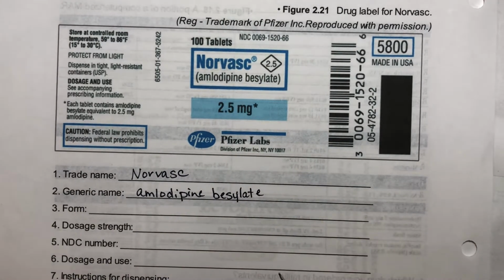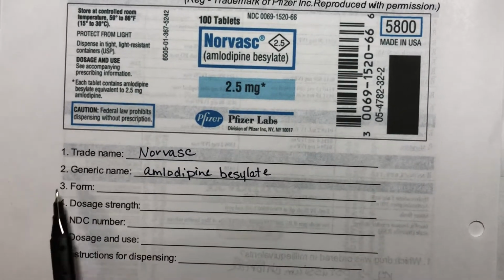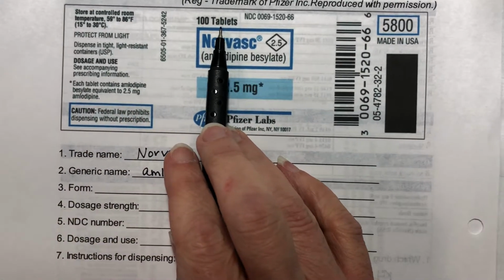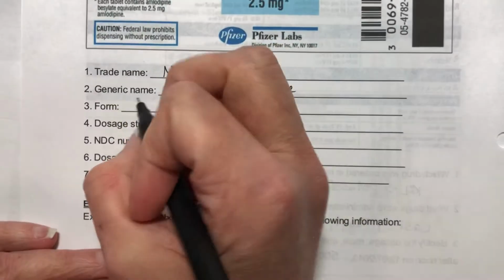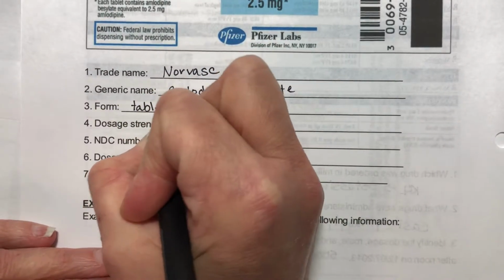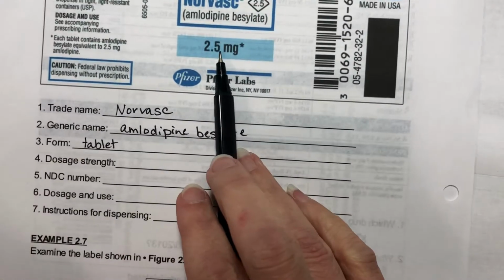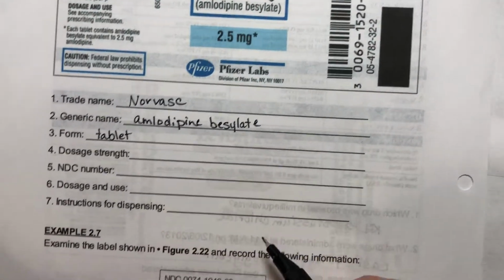Okay. And then what form is the drug in? So I start looking through here and I see tablets. So that's what we're looking for. These are tablets. The dosage strength. Each of these is 2.5 milligrams.